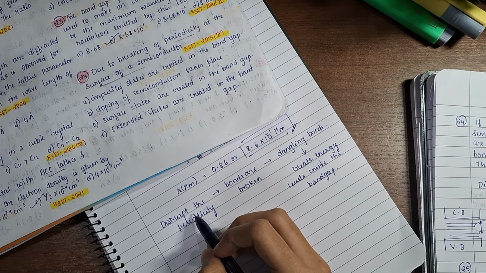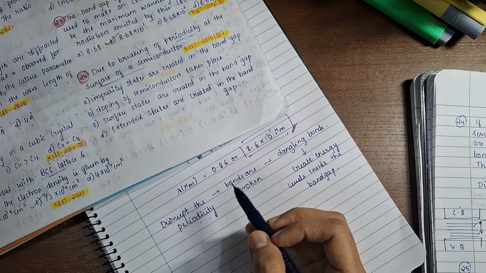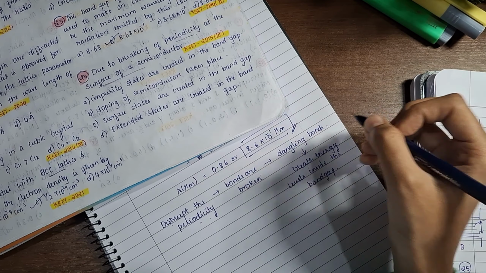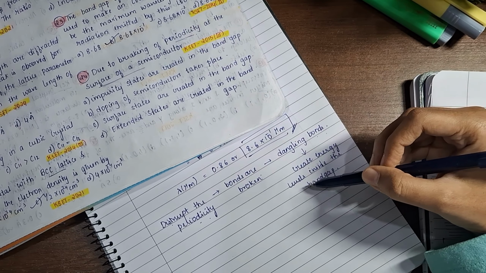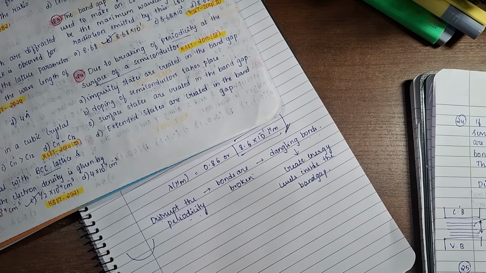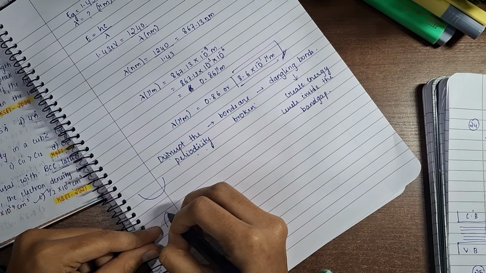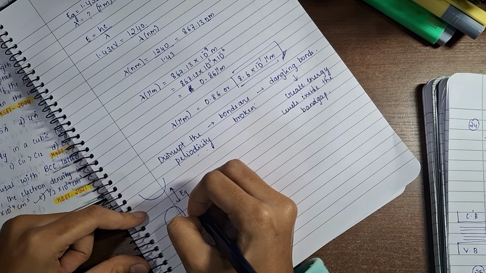What happens when we break the periodicity at the surface of the semiconductor? The bonds are broken. These bonds are known as dangling bonds. These dangling bonds create energy levels inside the band gap. That means if this is the conduction band and this is the valence band, this is known as the energy gap.